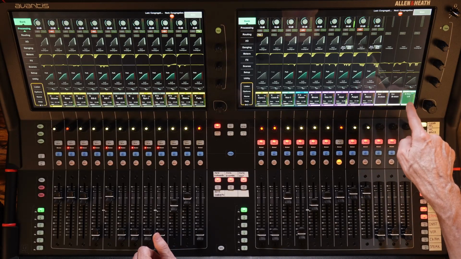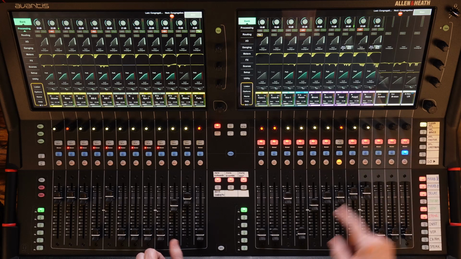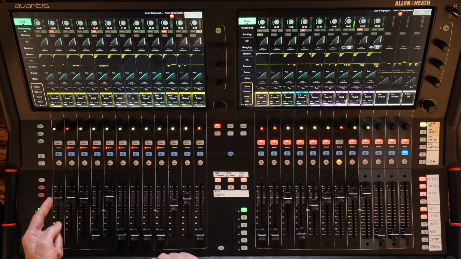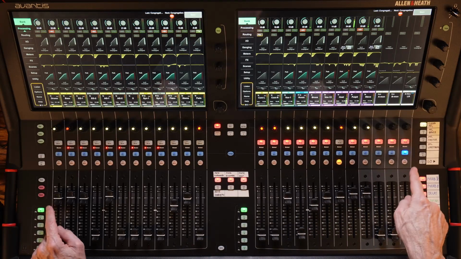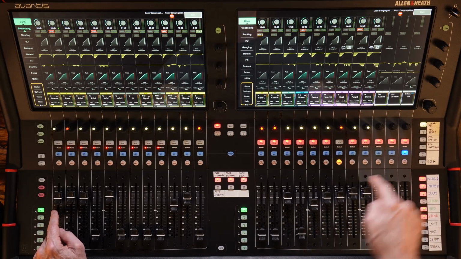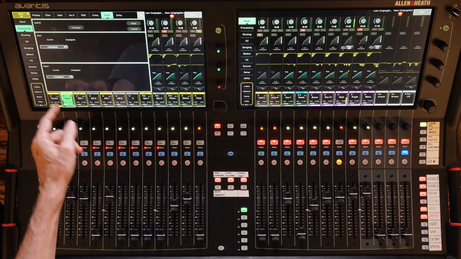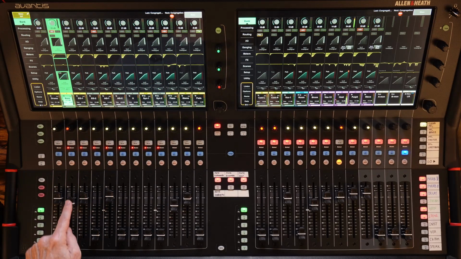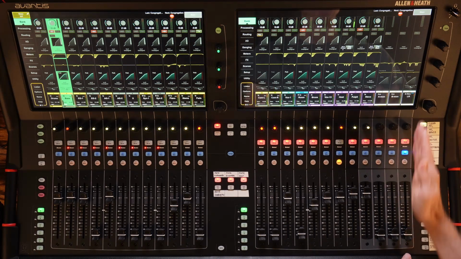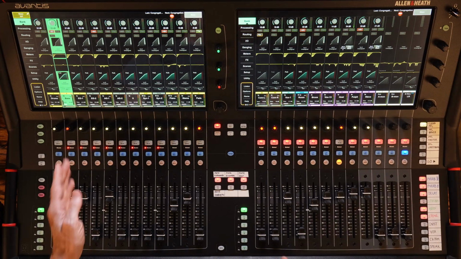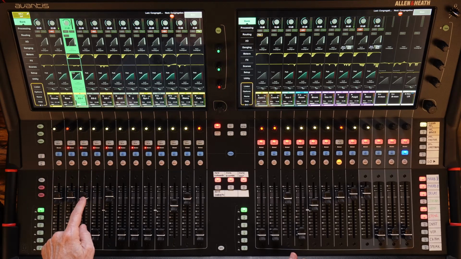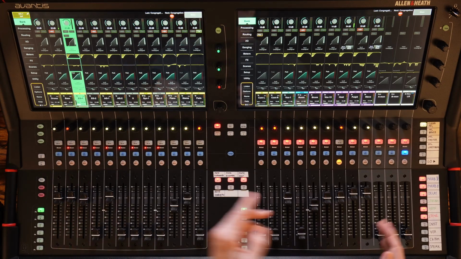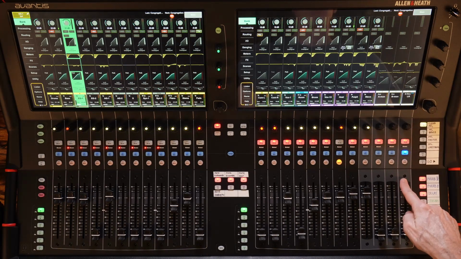Since we have the main left-right output channel selected, we can look over here at the inputs and we can see this is the volume for the drums going out of that output. Over here we have the bass guitar. Oh, let me turn that off. We have the bass guitar channel. This is the volume of the bass guitar going out of this output. Next to that we have the electric guitar. This is the electric guitar volume going out of this output.